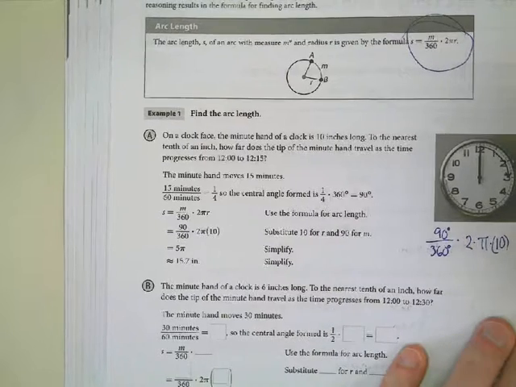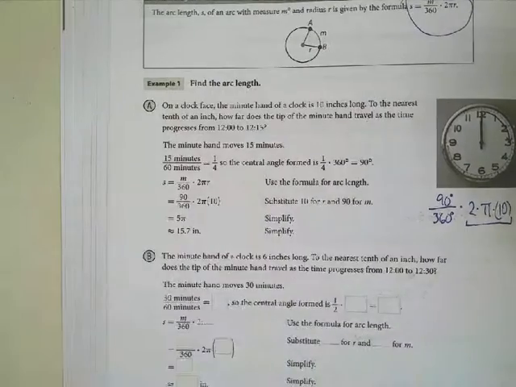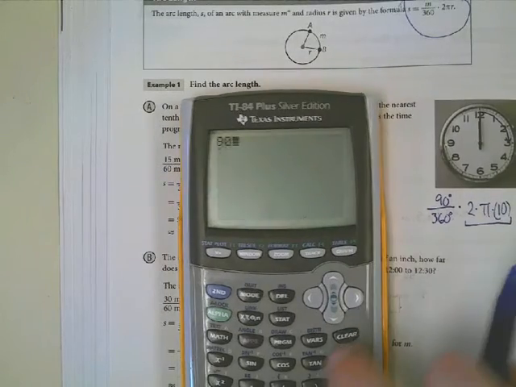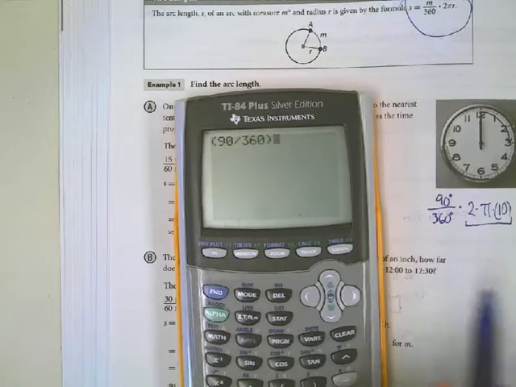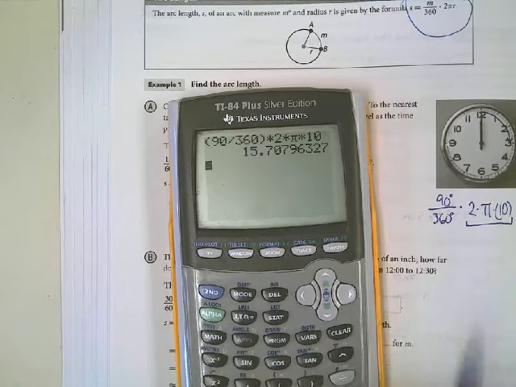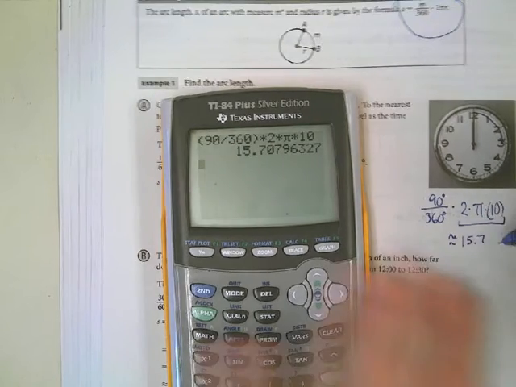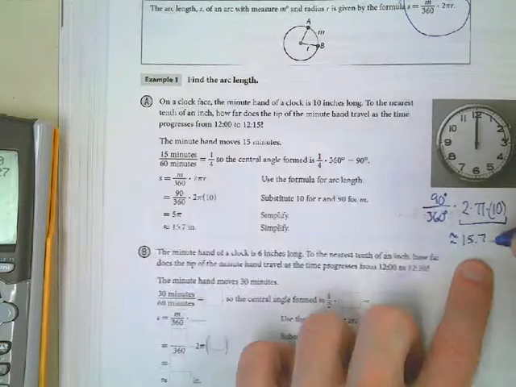Okay, so we take the circumference. There's the circumference right there. That's like if the minute hand were to travel the full distance around the outside of the circle. And we're going to do the fraction 90 over 360 because it's not going the whole way. It's only going this fraction of the way. Okay, we type it into our calculator: parentheses, 90 over 360 times 2 times pi. You can use 3.14 if you want to, times 10. You get about 15.7. I'm going to use the squiggly equal sign because we're rounding here. So 15.7, and it's going to be in inches because the minute hand was in inches as well.